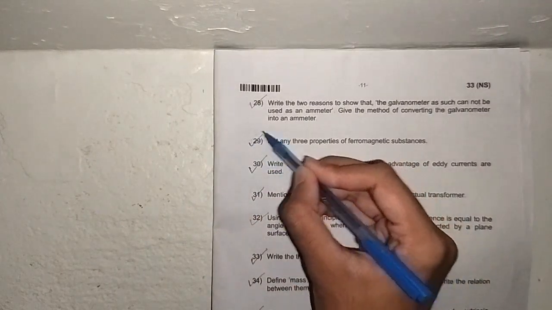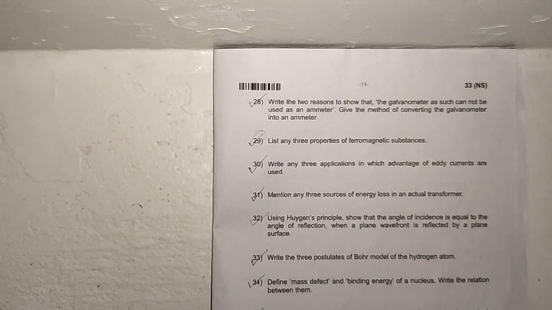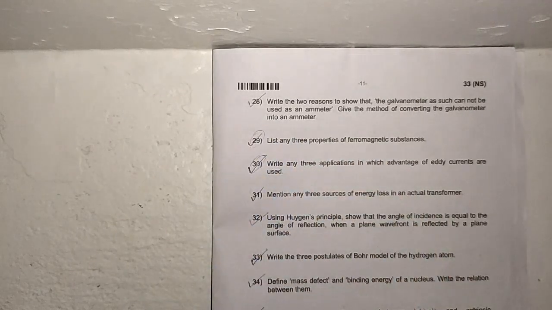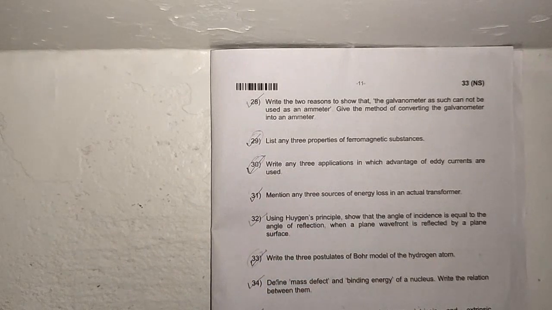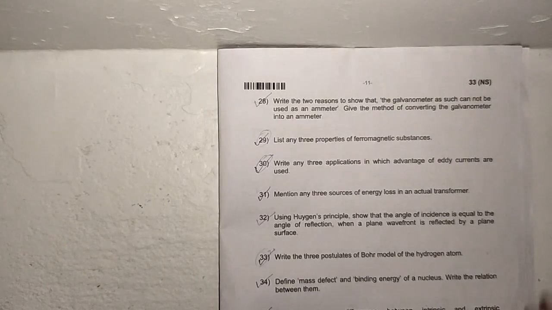And property of ferromagnet and other magnetic substances, anyone they may ask. And also advantages of eddy current, these chances are there. And postulates of Bohr's model, they may ask for any marks, like 2 marks, or as a sub question in 5 marks, so it can also vary. And intrinsic and extrinsic semiconductors, this is also an important question, which they may ask for 2, 3 or 5 marks.